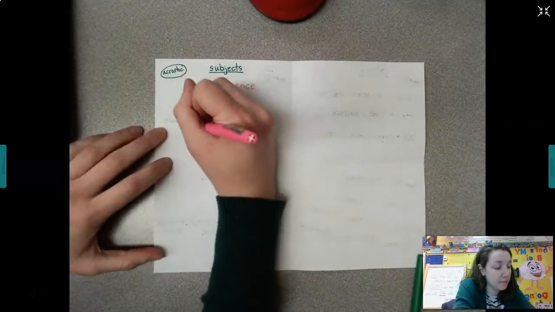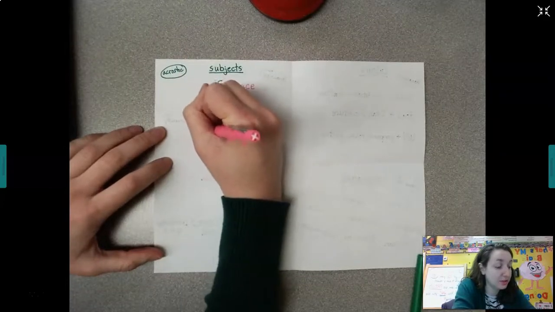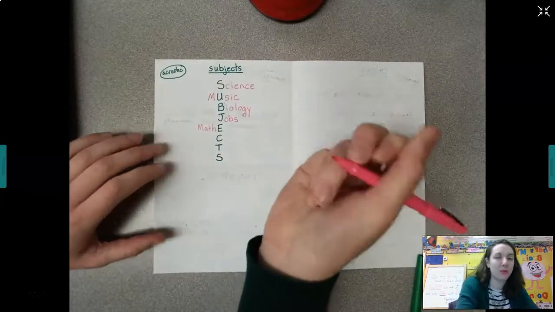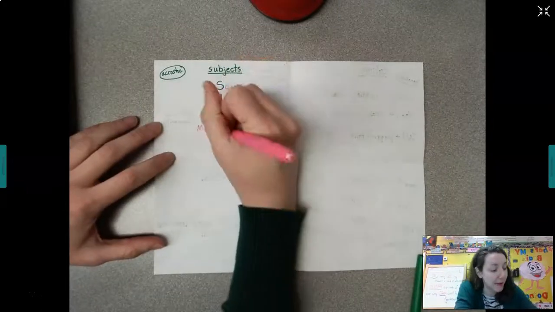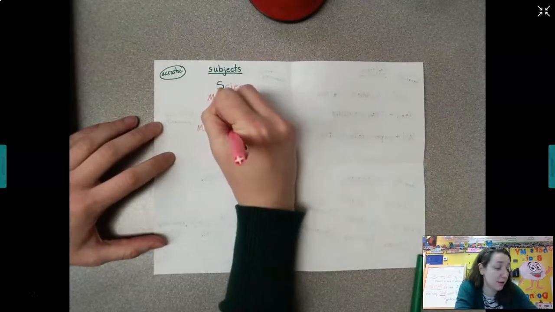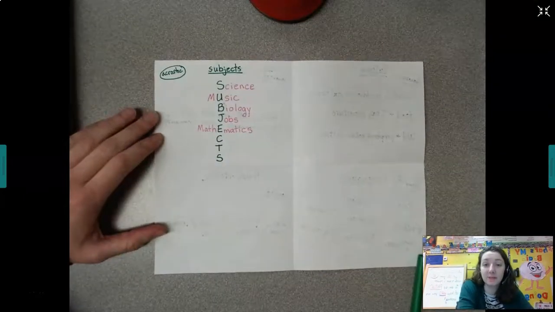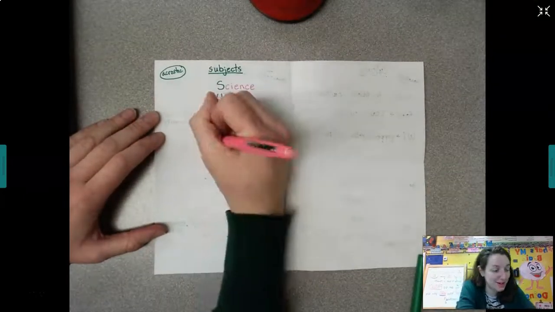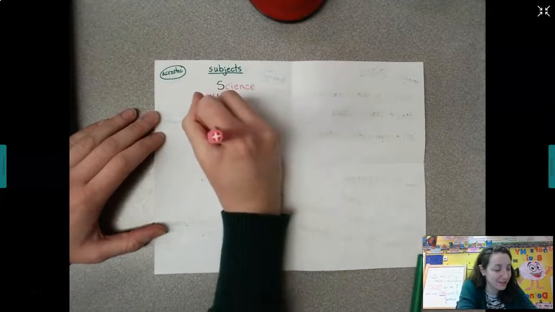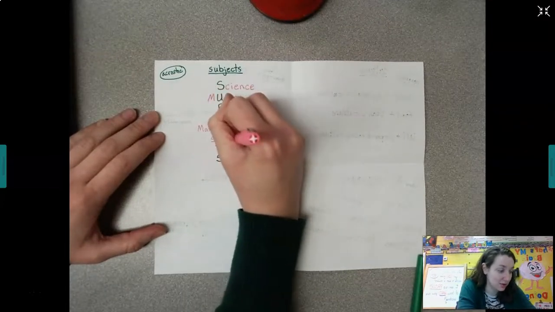For E, we could use mathematics. Normally we just abbreviate it, but cut it down and call it math. Well, we could use mathematics. That's a subject in school that we study. And where do you study these subjects often? School. And so we can use that for our C.